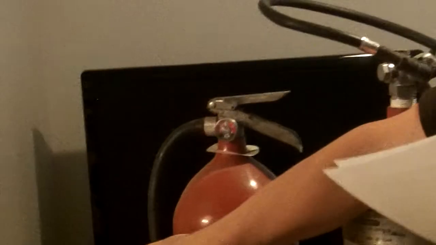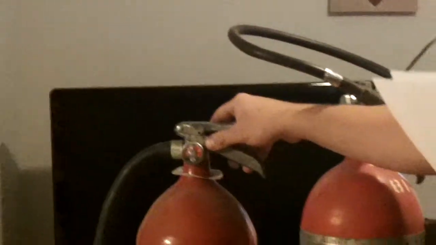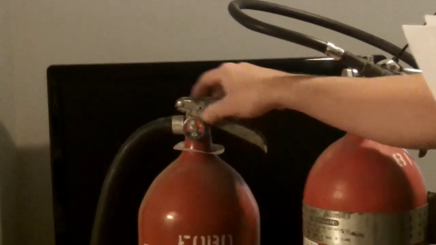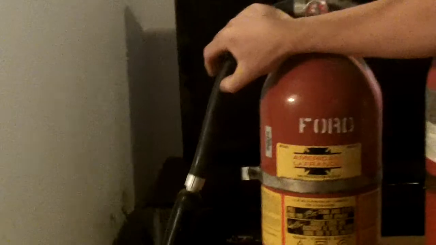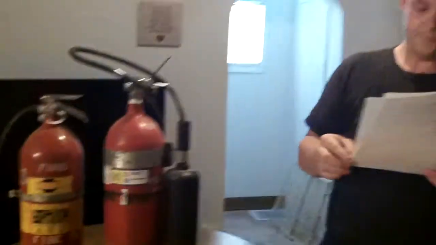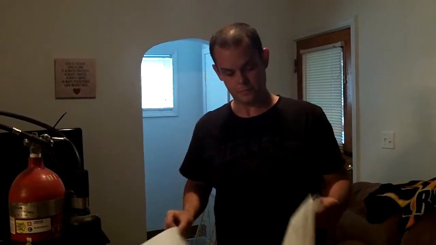Aim the nozzle of the extinguisher at the base of the fire and squeeze the trigger to release the agent. Then, while holding the trigger, sweep the extinguisher side to side while constantly aiming at the base of the fire. Continue to use the extinguisher until the fire is out or the extinguisher is empty. Obviously, if the fire is not out and you have nothing left in your extinguisher, leave immediately and call the fire department.